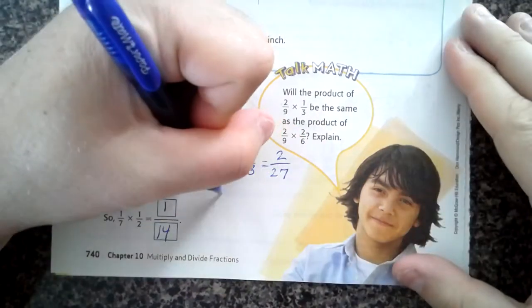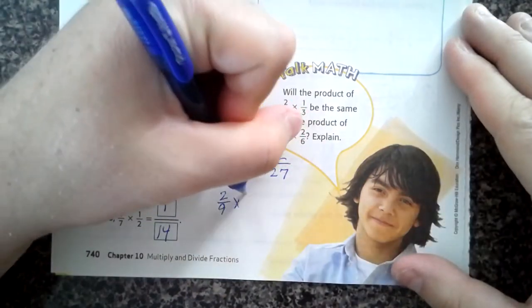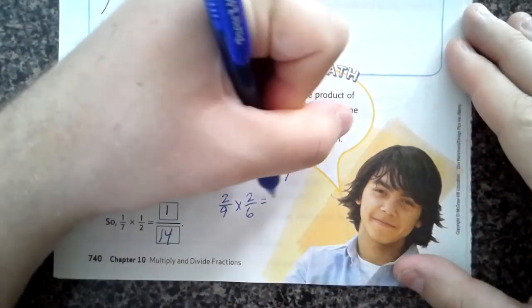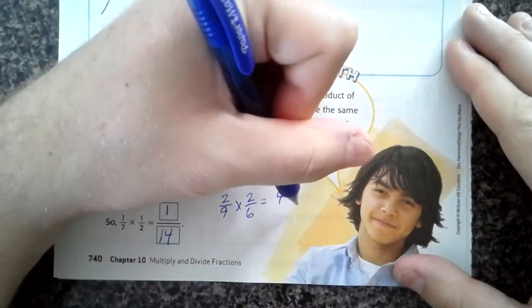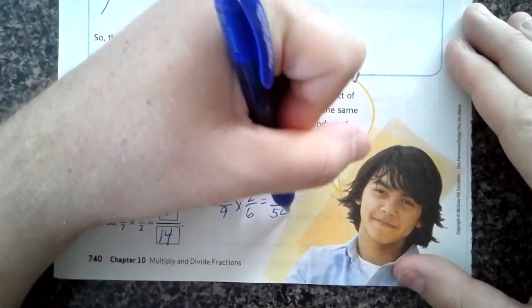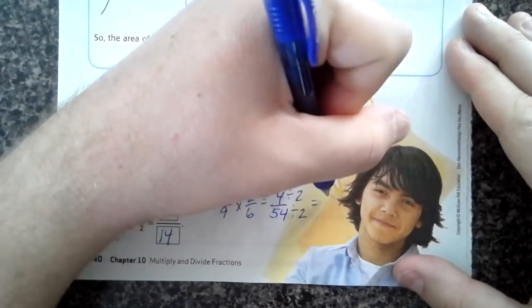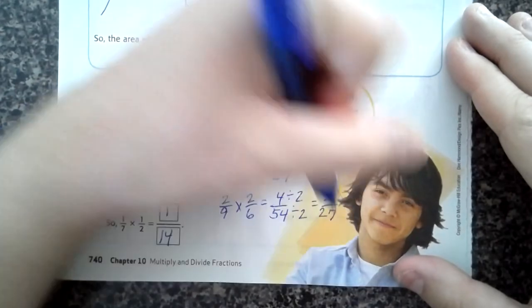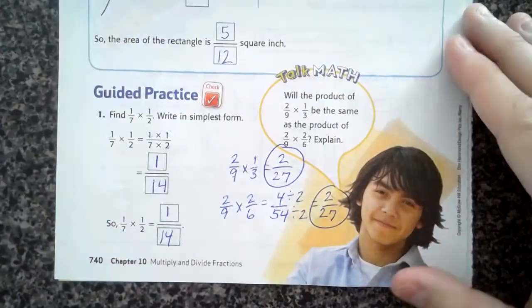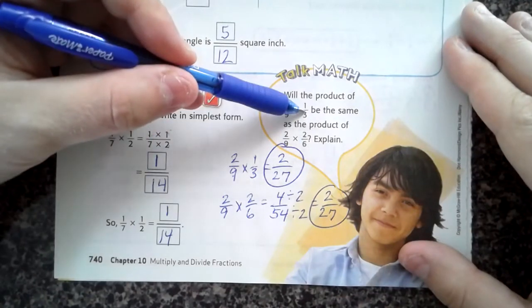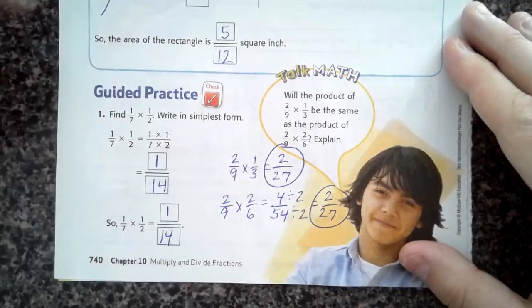Okay. And then we have 2 over 9 times 2 6ths. Well, we're going to get 2 times 2 is 4. 9 times 6 is 54. We divide both of these by 2. We're going to get 2 27ths. So look at that. They are the same. So if we're going to explain it that way, we can just say 2 6ths is equivalent to 1/3. So it should have been the same thing either way.